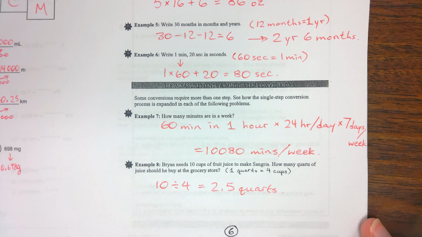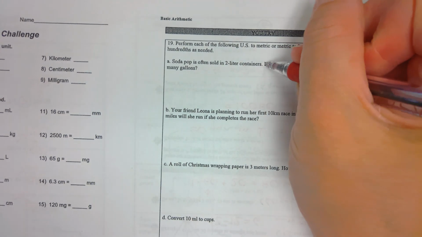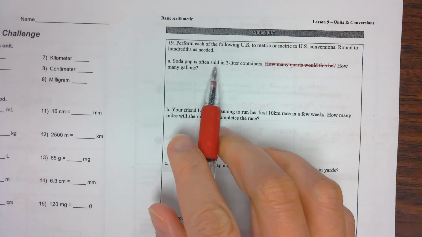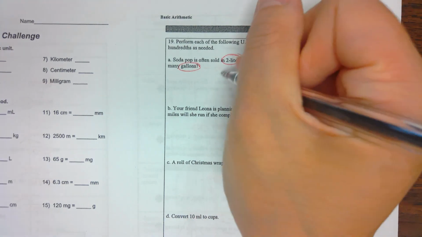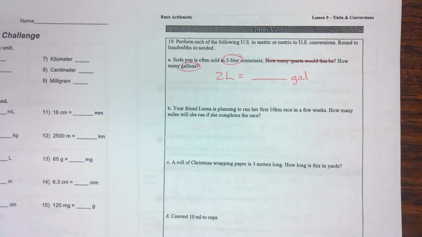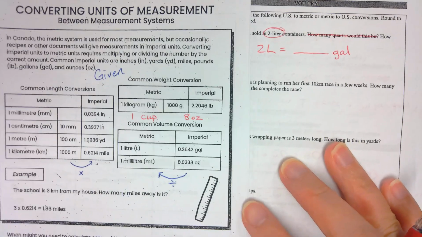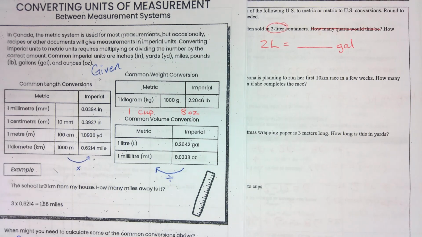So I just want to do one imperial example on the back page, and then that's it for today's lesson. Okay, so for this one, I just want to go from liters to gallon. Okay, 2 liters is how many gallon? Okay, one second, sorry, my last example. So if you look at this conversion right here, our conversion page, what's the relation between liters and gallon?